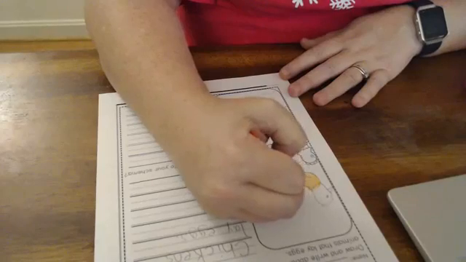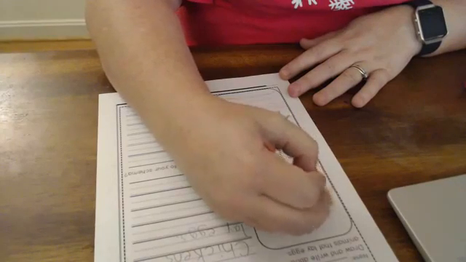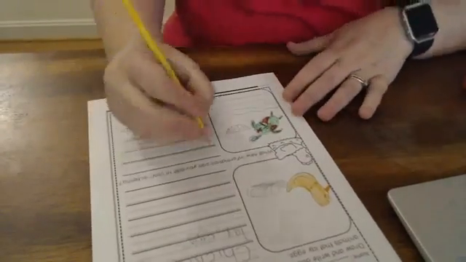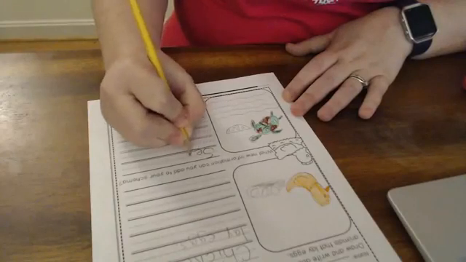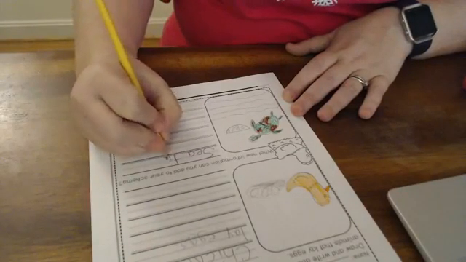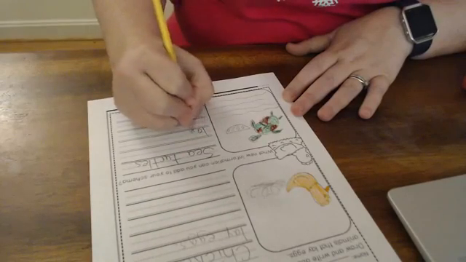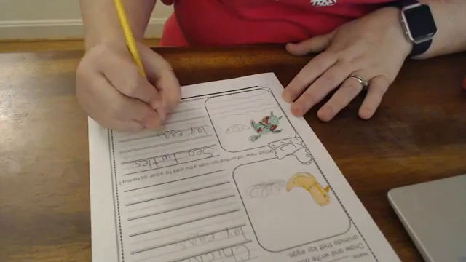So what you would say is what you learned about that animal. And so for sea turtles, I would say sea turtles lay eggs. Because that was what we were learning about today.